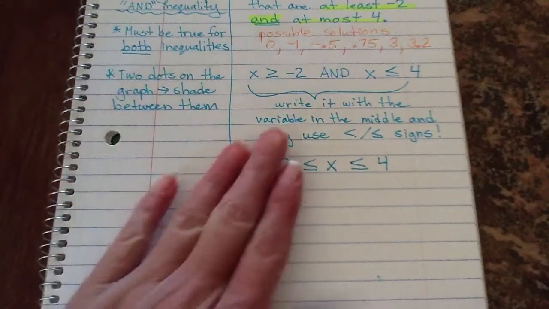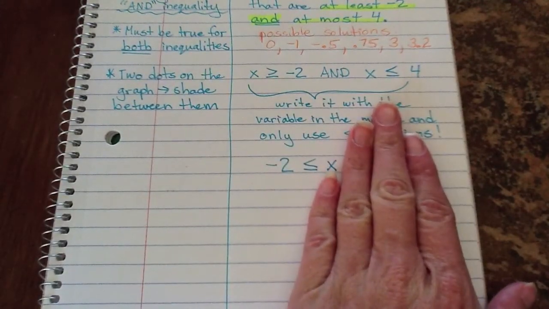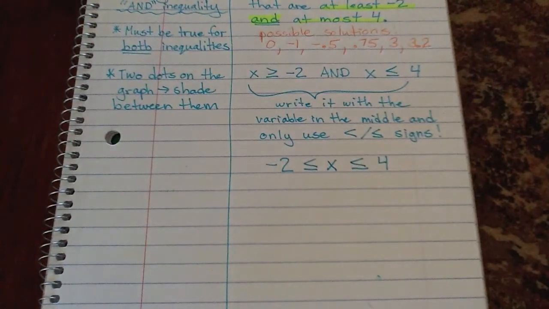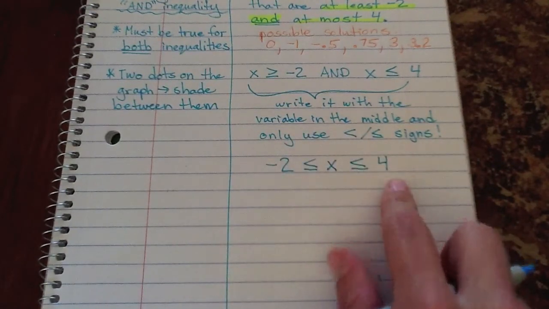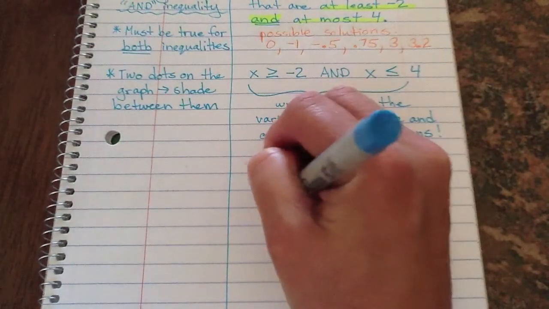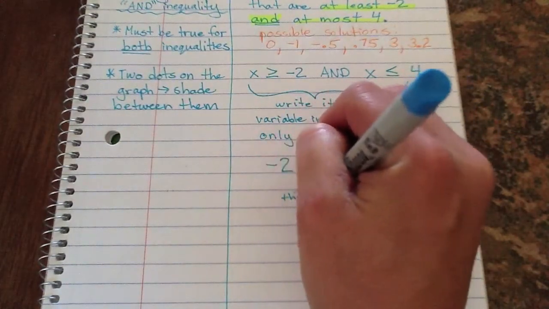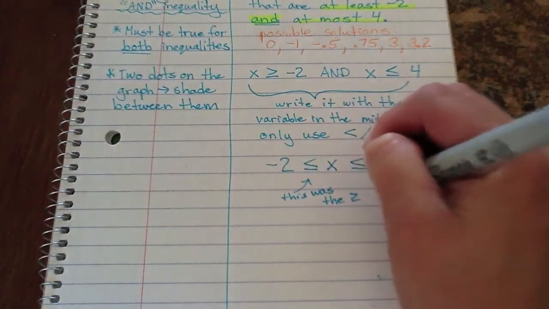And again, you can read one here, and read it backwards as one there, and you should have the 2 that you started with. So you're only going to write the and compound inequalities this way. The or ones you write the way we did yesterday, but the and ones, this is proper form for writing these. And if you need to make yourself a note, this was the greater than or equal to originally.